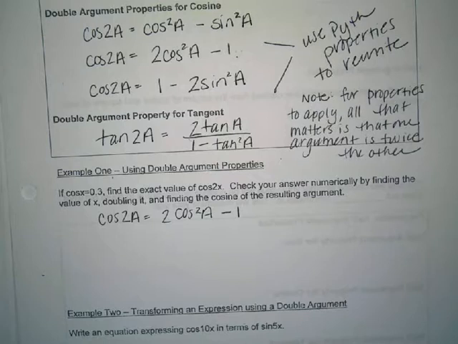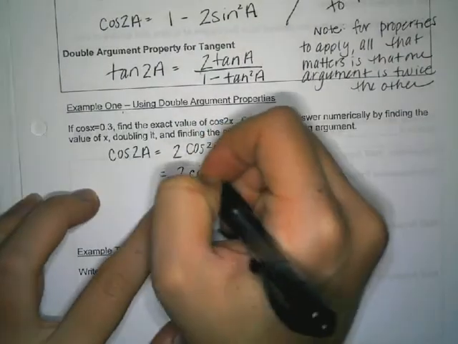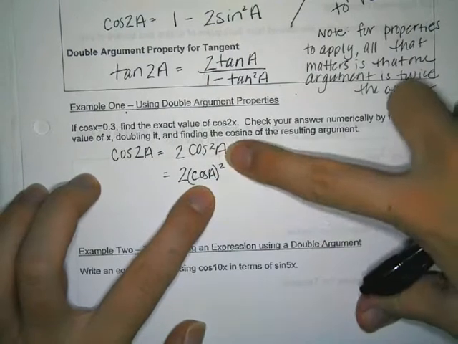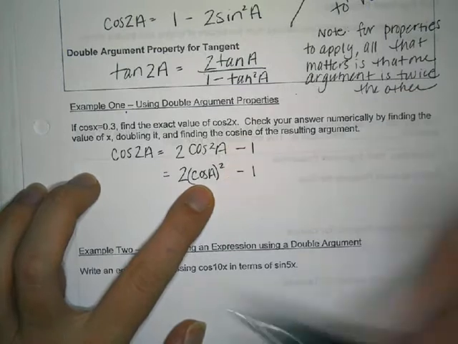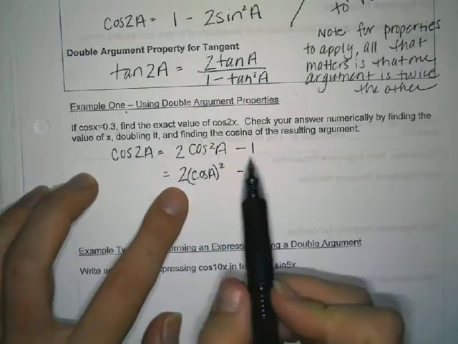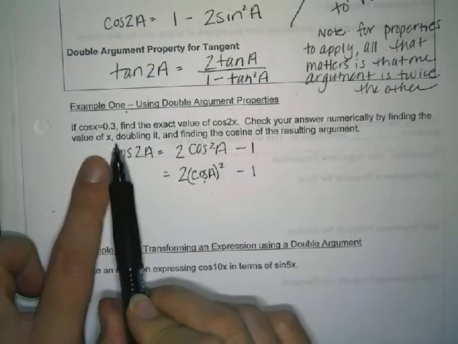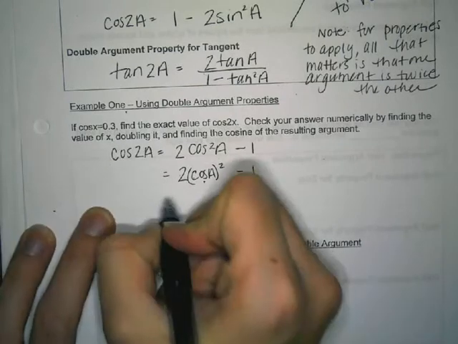The exact value means we need to be able to plug it in without finding what x is. So that's what we're going to do first. Cosine of A, well, we could write this as that. Those are just 2 different ways to show cosine squared. This way it might be a little bit easier to recognize that if I'm trying to find the exact value, I'm probably plugging something in. What can I plug in for cosine of A? 0.3, because that's what they gave me. So I'm going to go ahead and plug in 0.3.